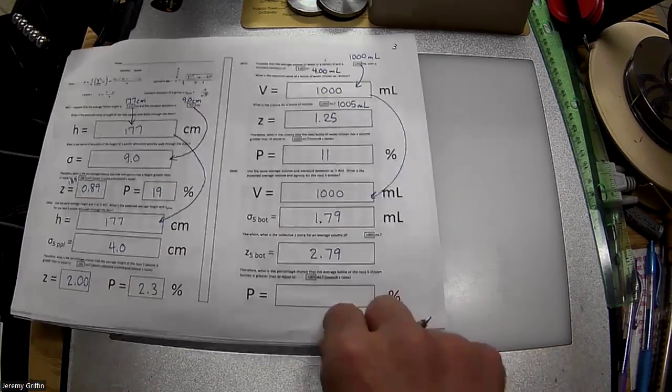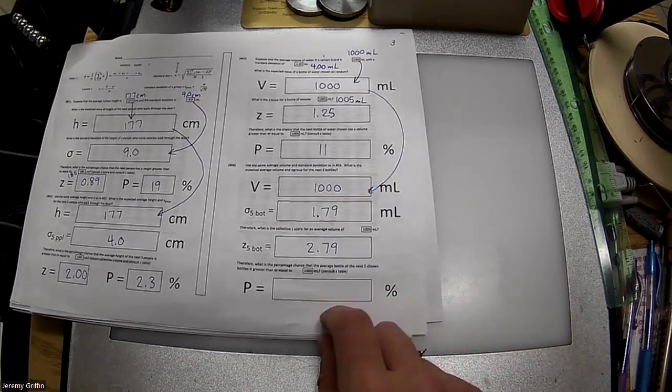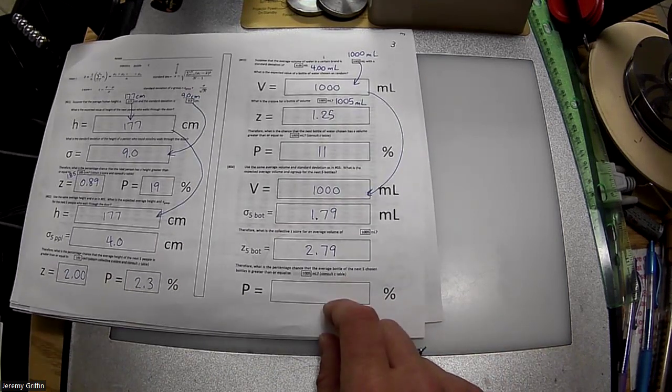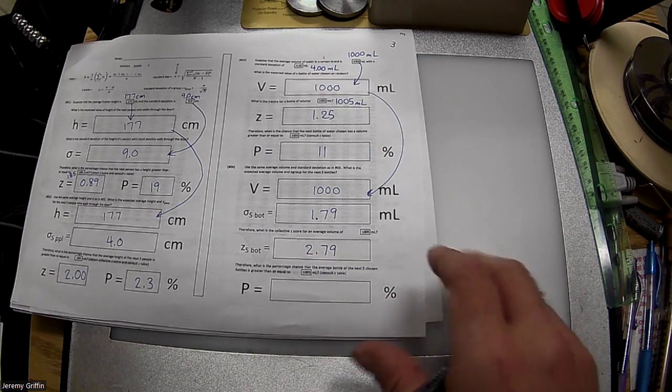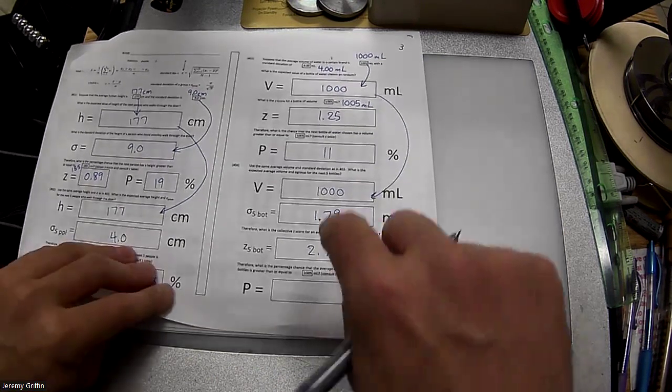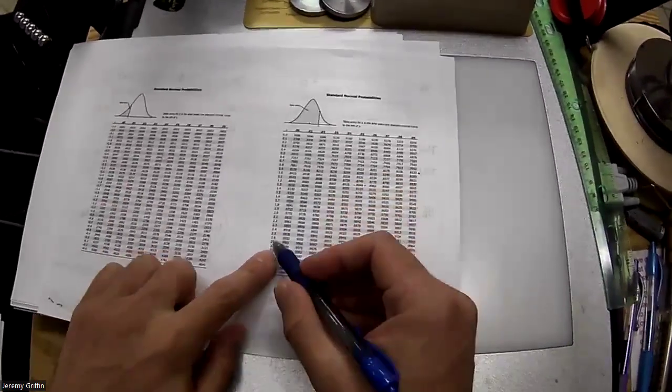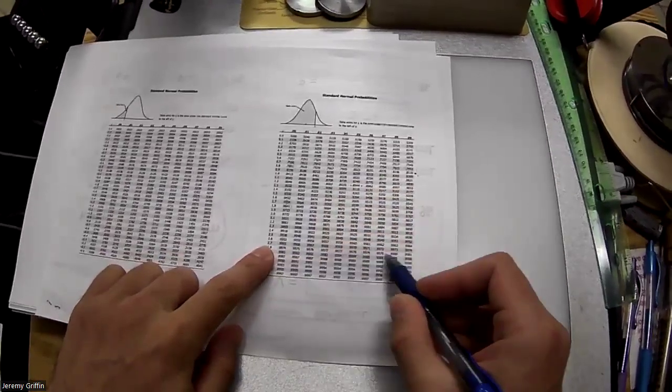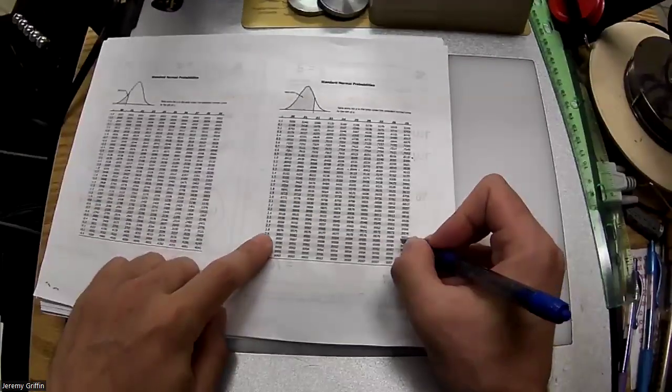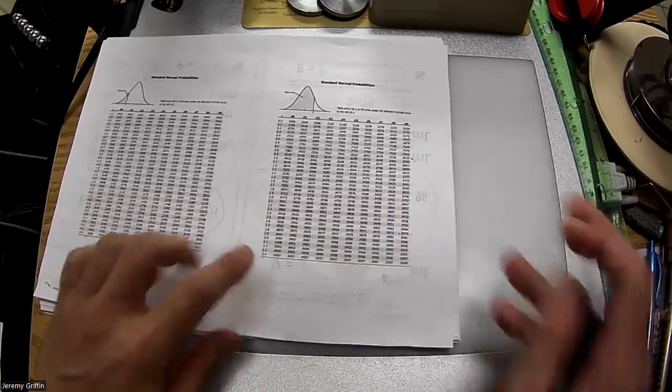I'm going to make a guess that this percentage is less than 1%. I don't know for sure. We're going to check the z table. So z-score 2.79. Check this out. So 2.7, and then go all the way to the right for 9. 2.79. That's bam, this cell right here.